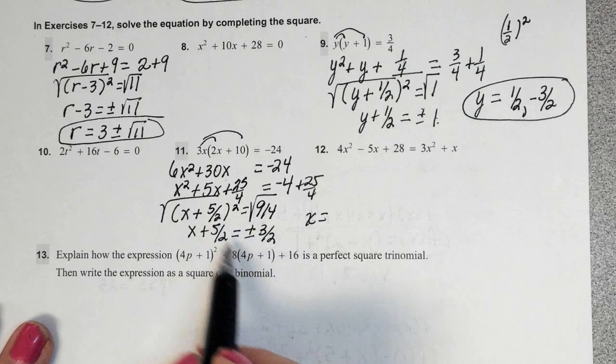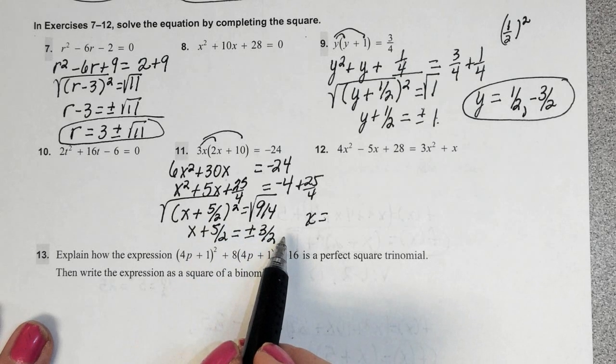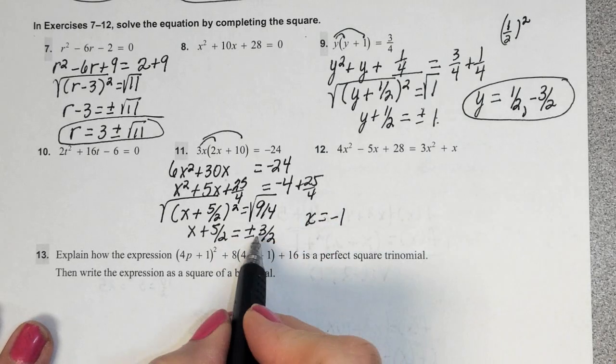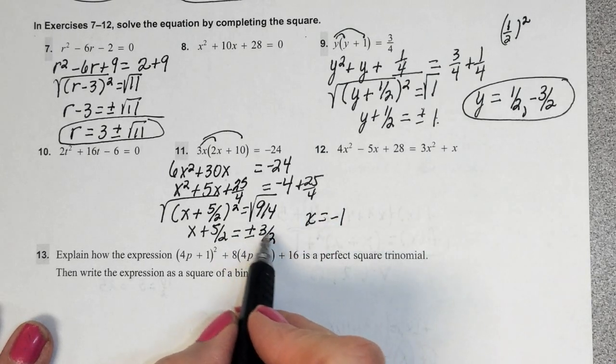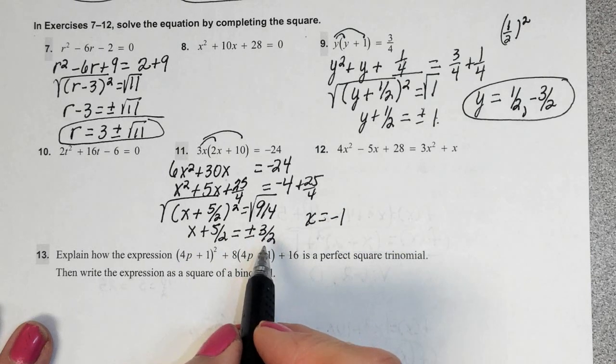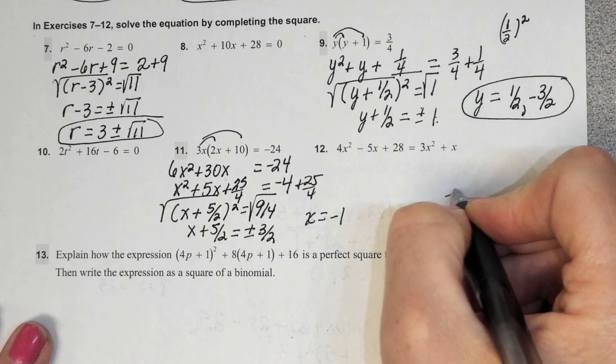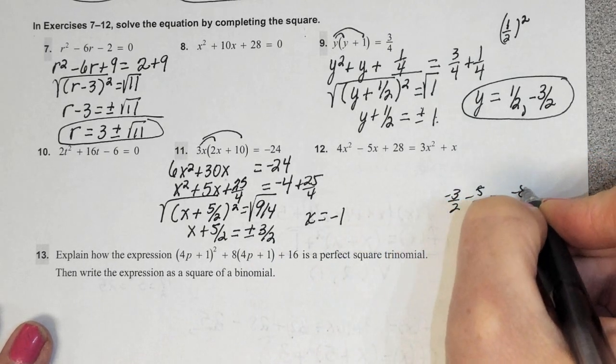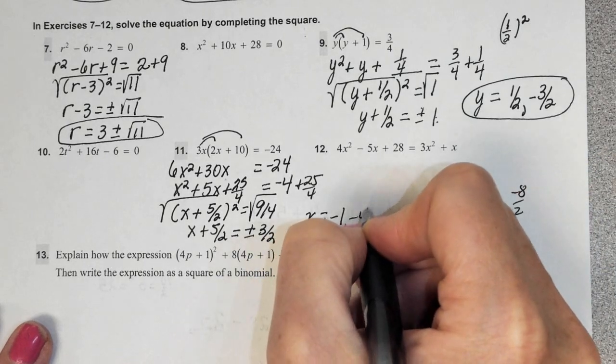What's 1.5 minus 2.5? Negative 1. I would also have negative 1.5 minus 2.5. Or I could think of it as negative 3 halves minus 5 halves. Maybe that's easier. Negative 8 halves, see how it would be negative 4?